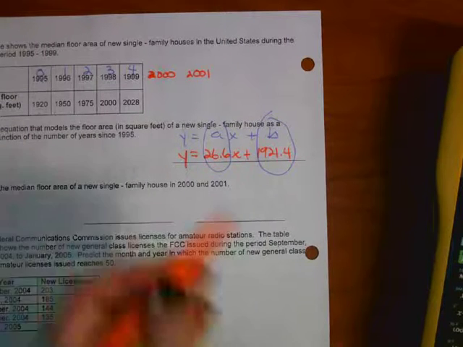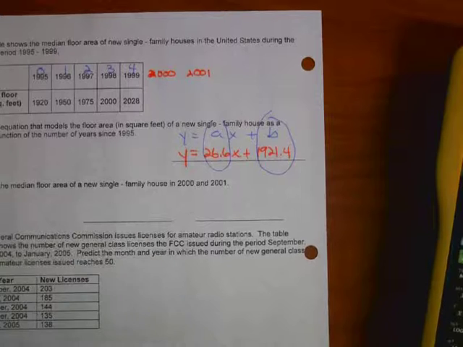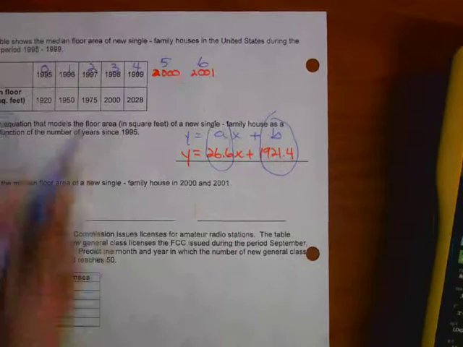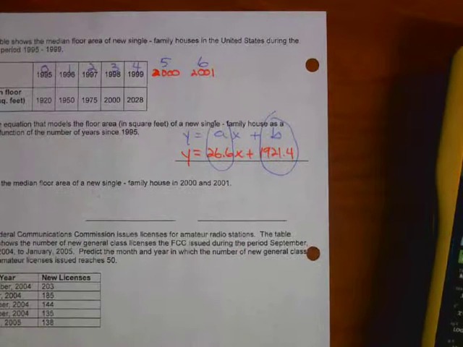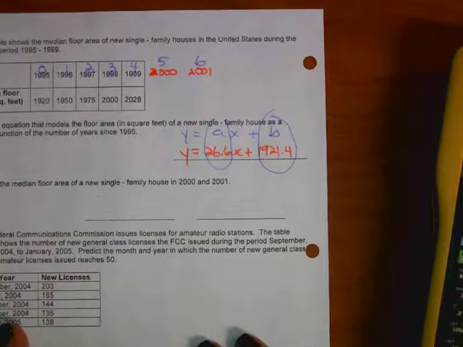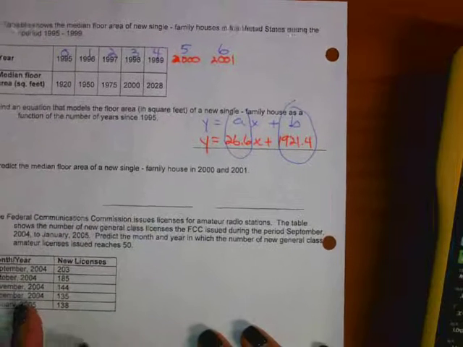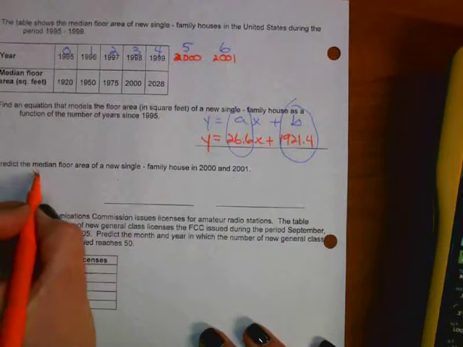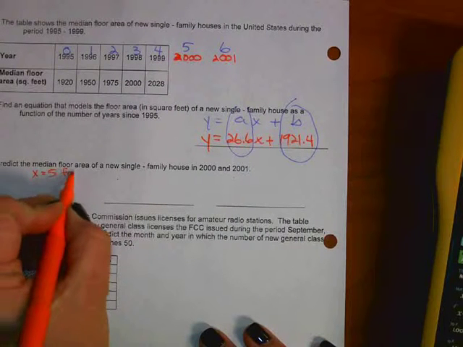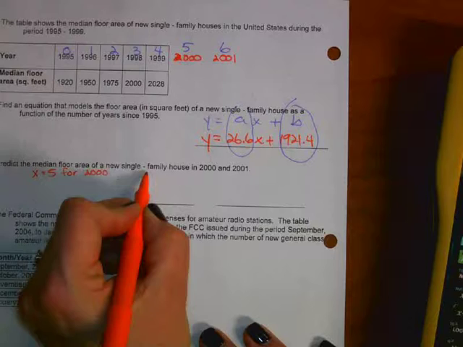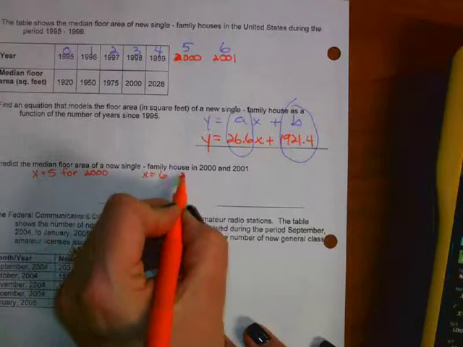We're extrapolating. So that means my x value is 5, and the next one is 6 for 2001. So x equals 5 for the year 2000 and x equals 6 for the year 2001.